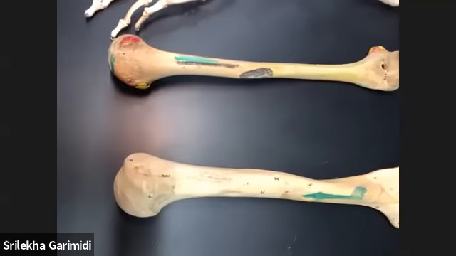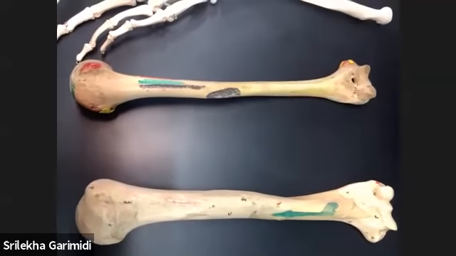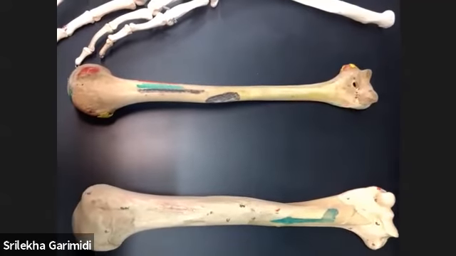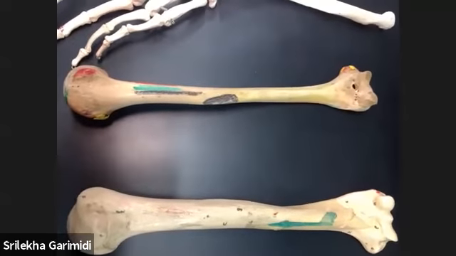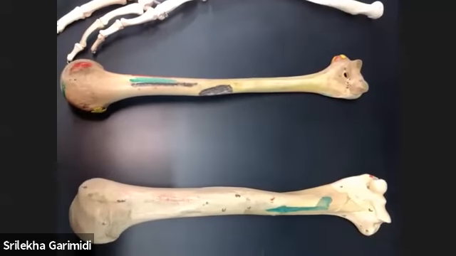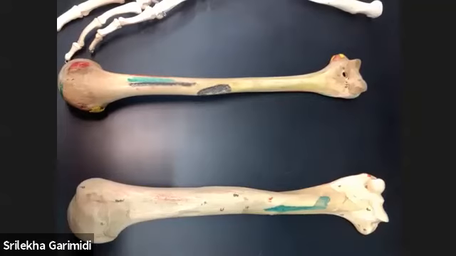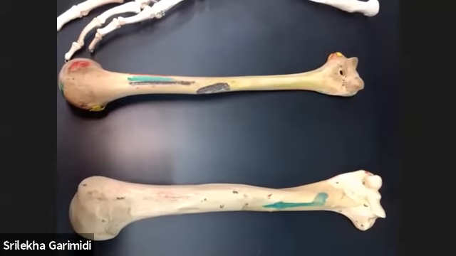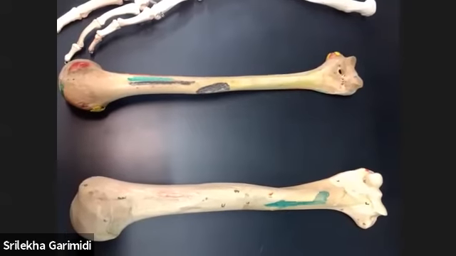Although that's not the main place where it arises from, it gets a little origin from there. So it comes mainly from the lower third of the lateral supracondylar ridge and also from the lateral epicondyle. And it inserts now into the base of the second metacarpal.